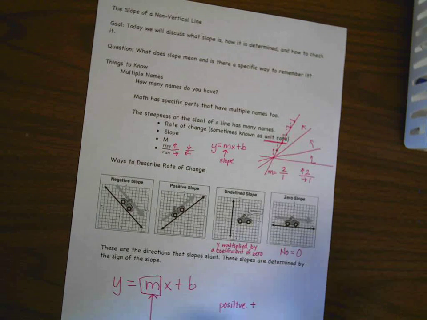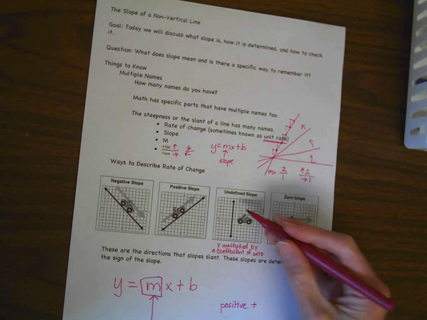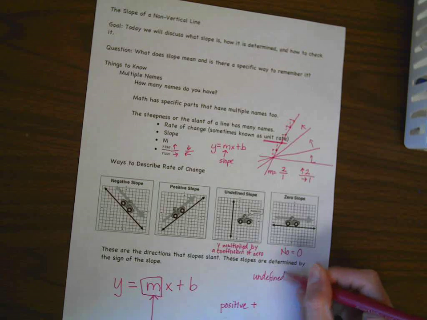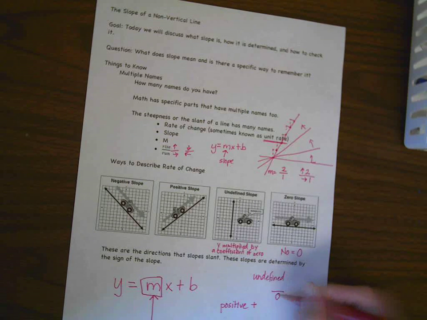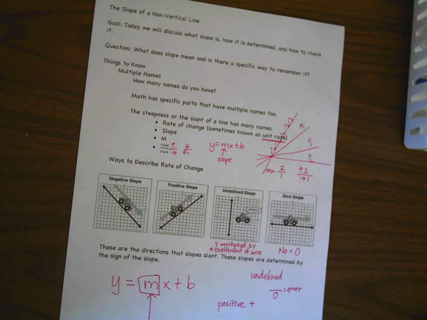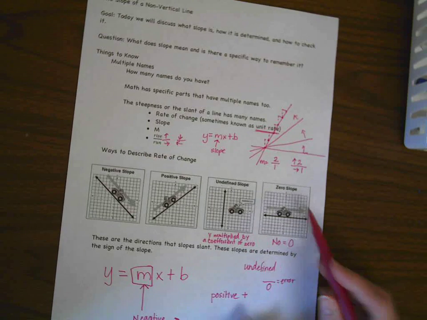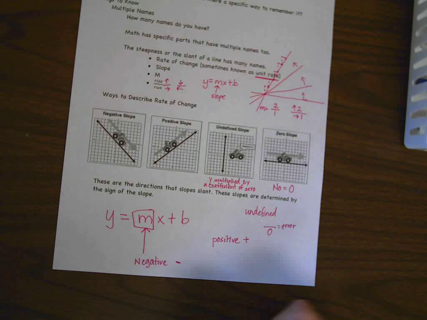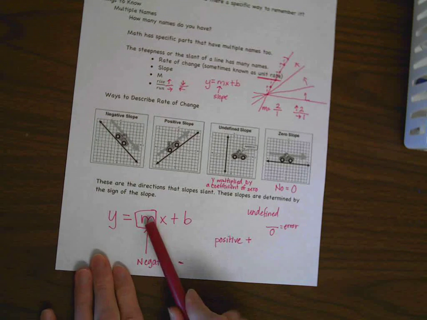Undefined slope means that you have a coefficient of 0 being multiplied by the y. It also means that you can divide by 0. So the undefined slope, the way you could remember it, undefined slope is determined when you take any number and you divide it by 0, because any number divided by 0 is going to give you error. And if there's an error, that means it can't be defined. It's undefined. And then 0 slope is determined when your slope has no movement at all. So it's 0. It's not moving.